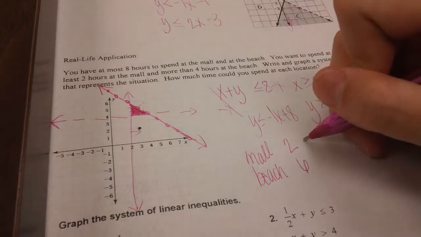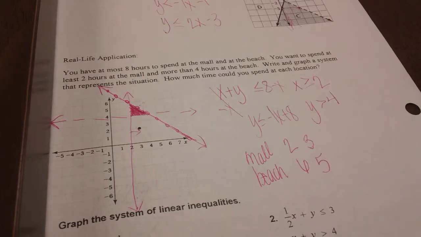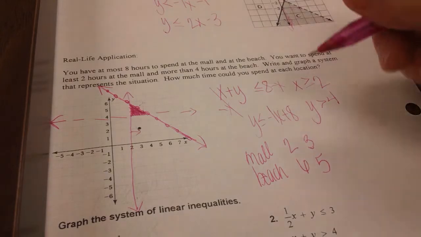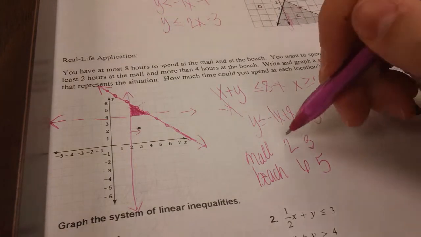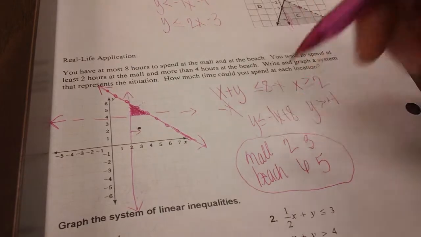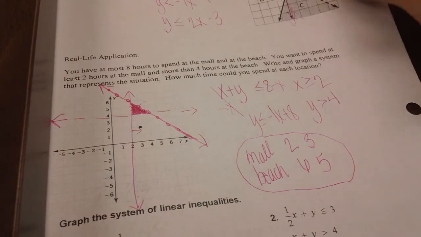I could spend 3 hours at the mall and 5 hours at the beach. And I think that's it, because if I go down to 4, that's not more than 4. So I could spend 2 or 3 hours at the mall and 5 or 6 hours at the beach.